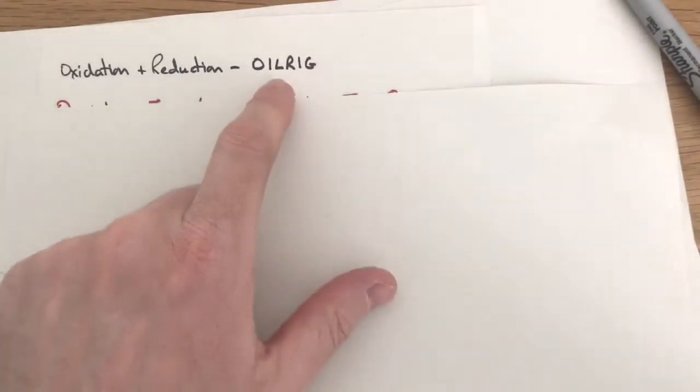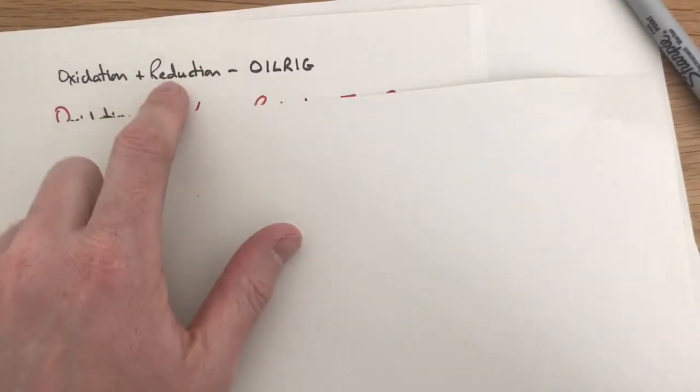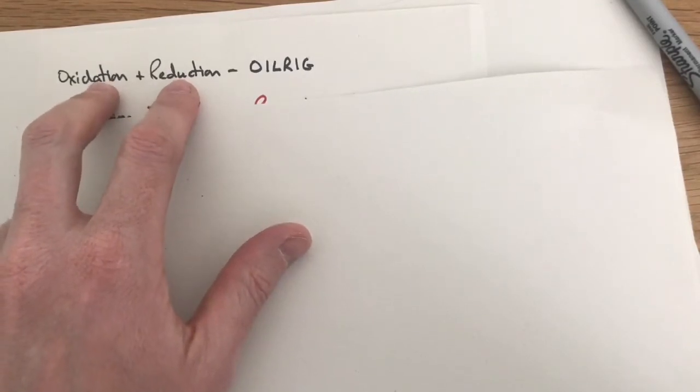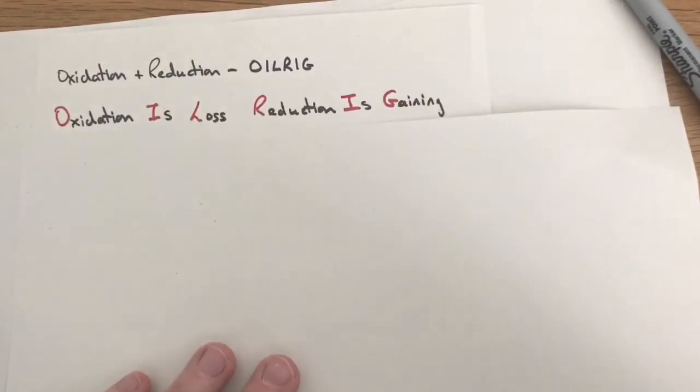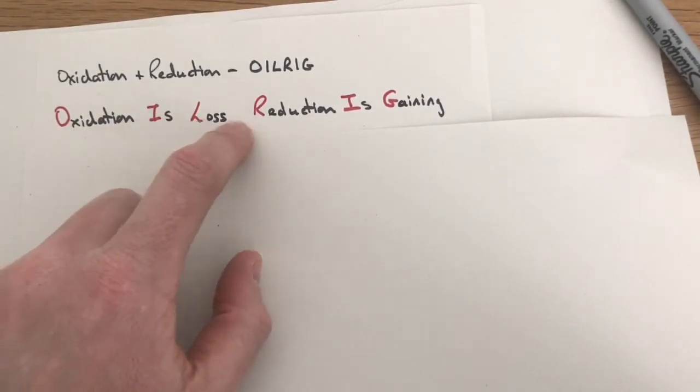Okay, so in this video we're going to have a look at what happens to the ions once they've migrated to the electrode. To help us understand this, we need to look at the word OILRIG. OILRIG is related to oxidation and reduction because it's these two reactions that happen at the electrodes. To help us remember what OILRIG stands for, oxidation is loss and reduction is gaining.